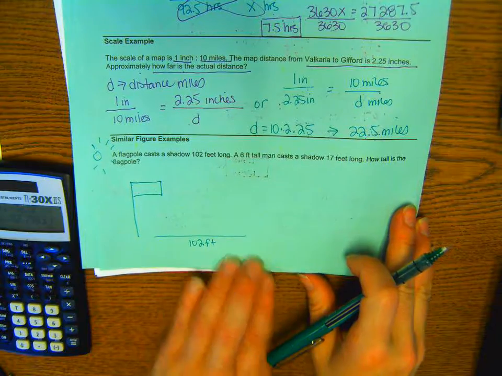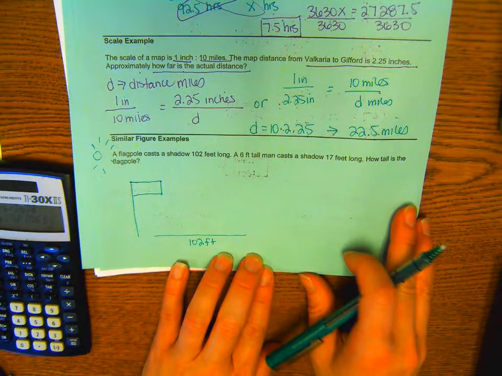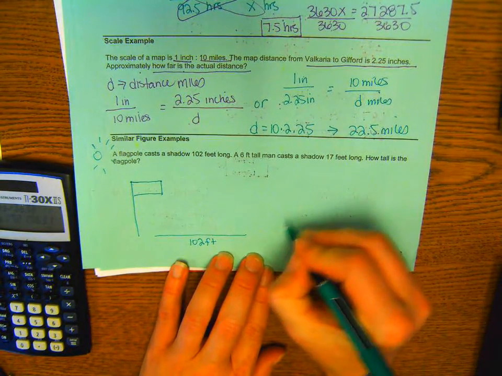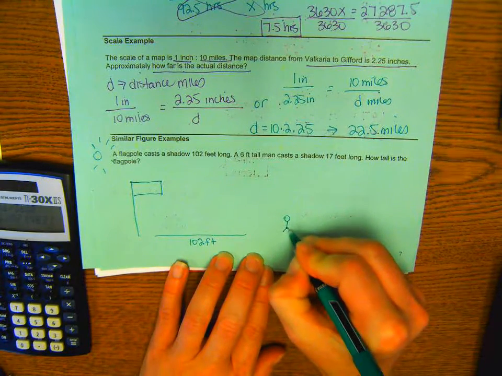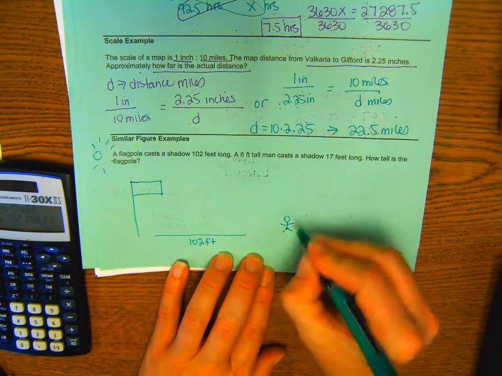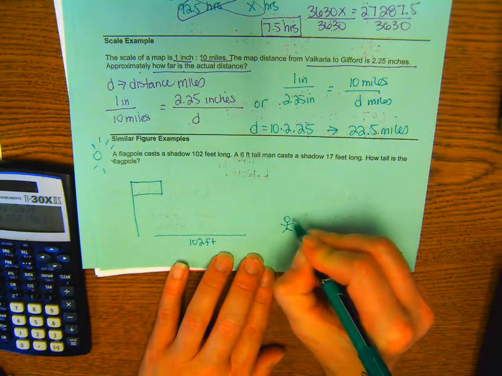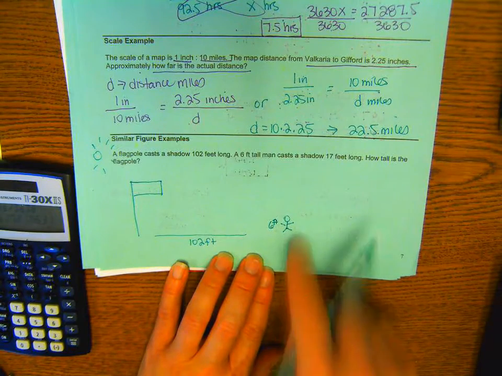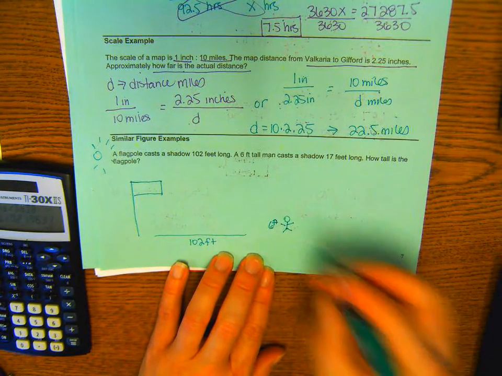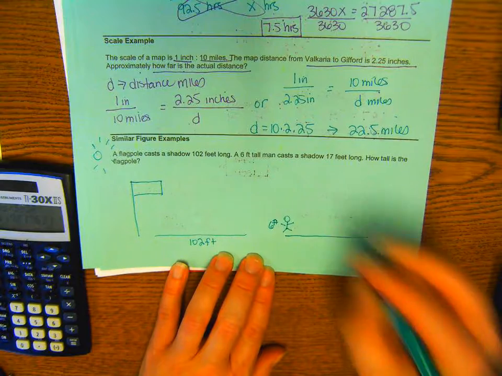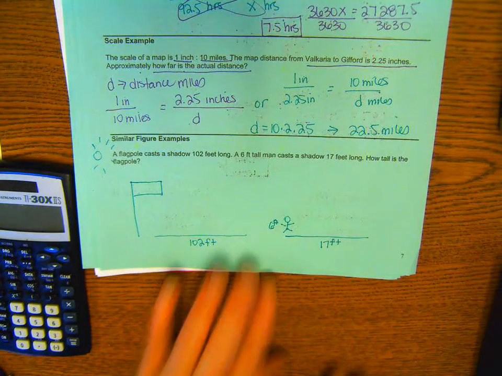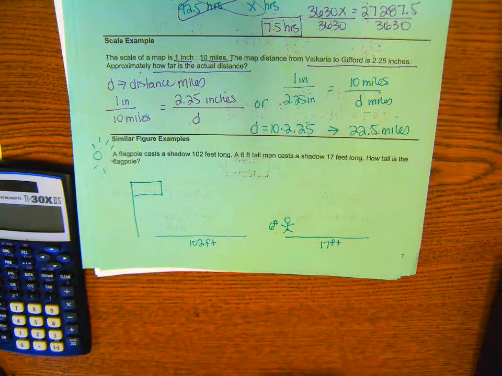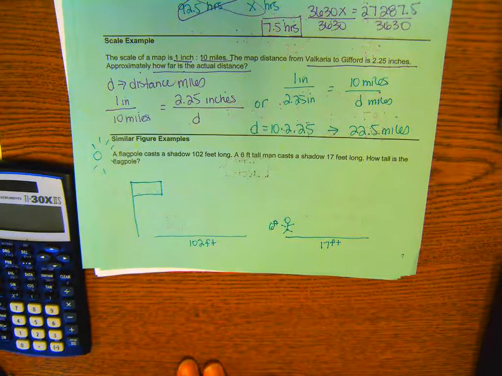So we're going to assume at the same time of day, a 6-foot man, so I'll draw a stick figure because I'm not a very good drawer, and this man is 6 feet tall. So I'm going to put his height next to him. Okay. He casts a shadow 17 feet long. Oh no, we have feet and feet and feet and feet. Yikes. How am I going to do this one? I want to find the height of the flagpole.